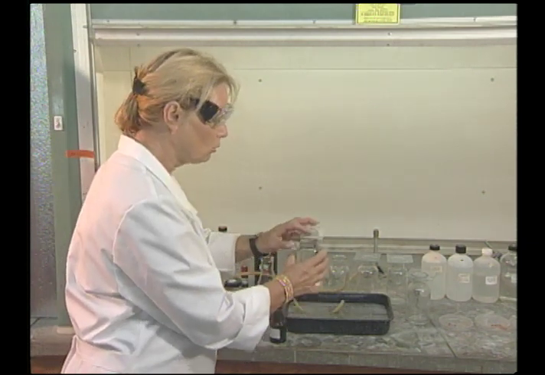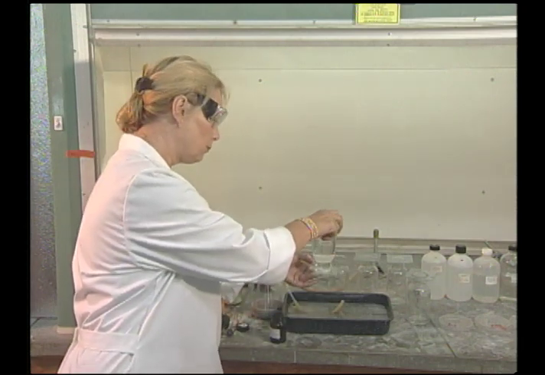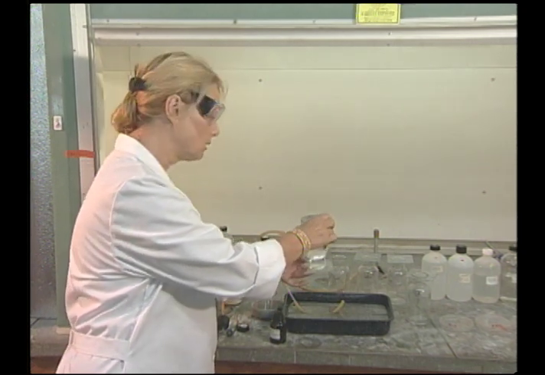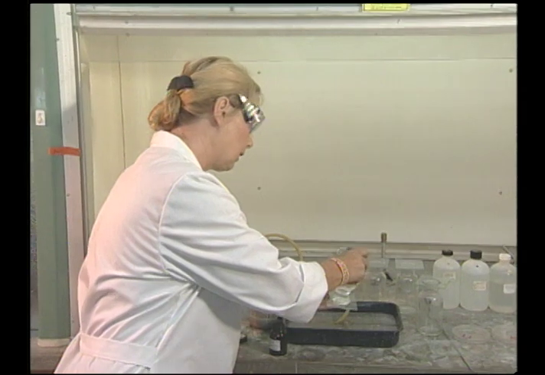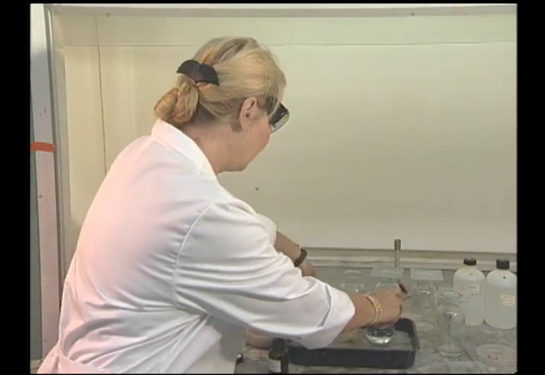So what I have to do is do a little diving process here. Invert the bottle. There's going to be a little air already trapped in here, which is a problem, but it's not really that bad for our experiment. And then I'm going to submerge it so no more air can get in here.